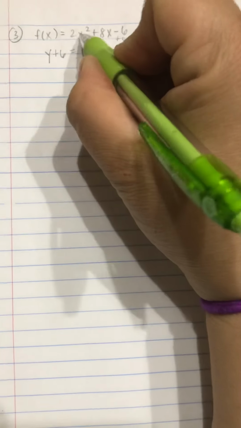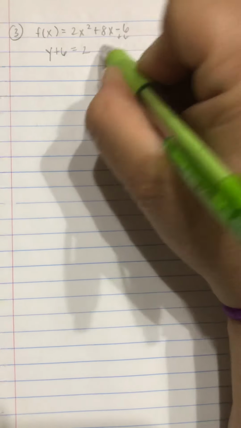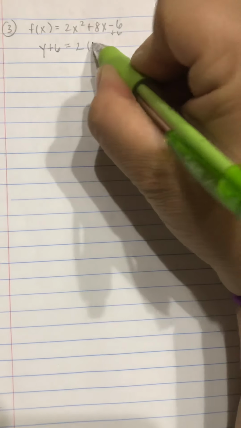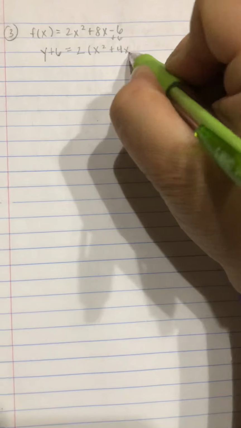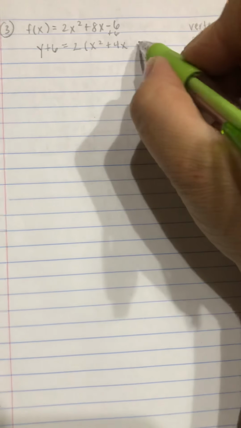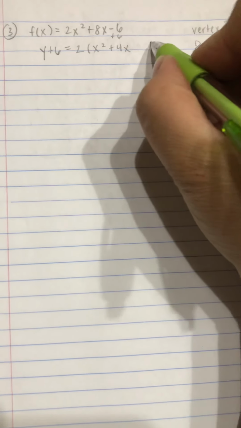I'm going to factor out the number in front, so the 2. And that's going to leave me x squared plus 4x. The 6 is already over there, but I'm going to leave a space here and complete the square in a moment.